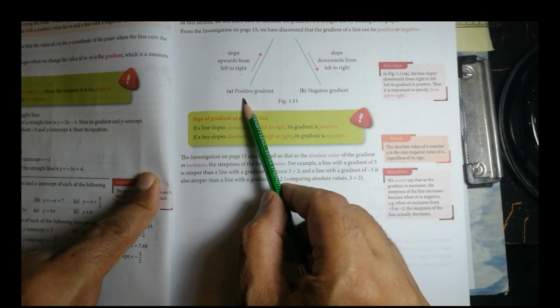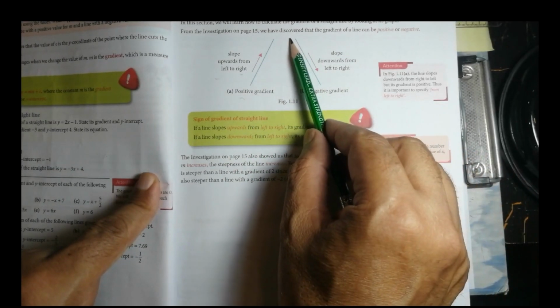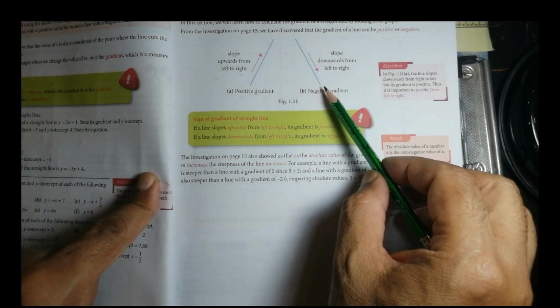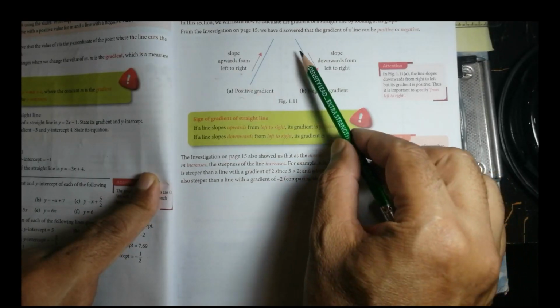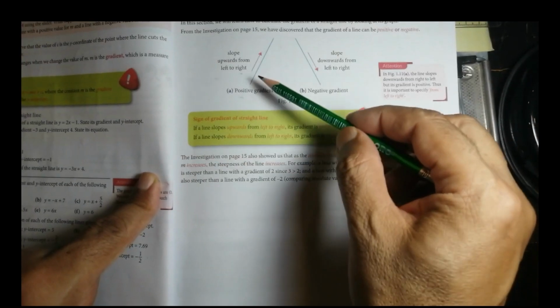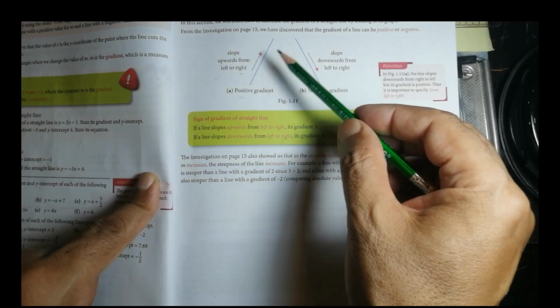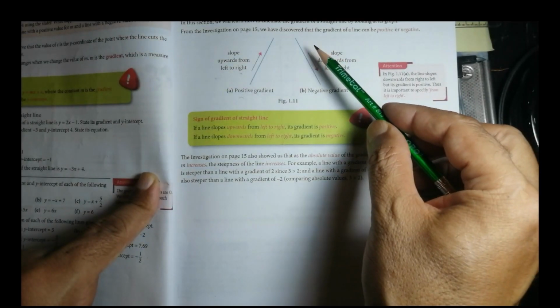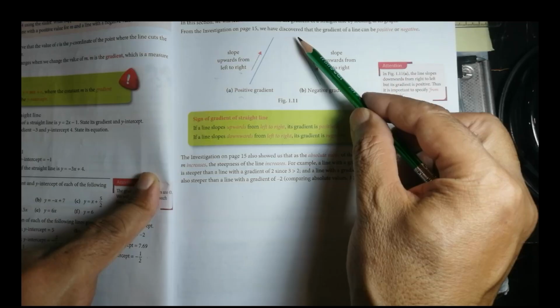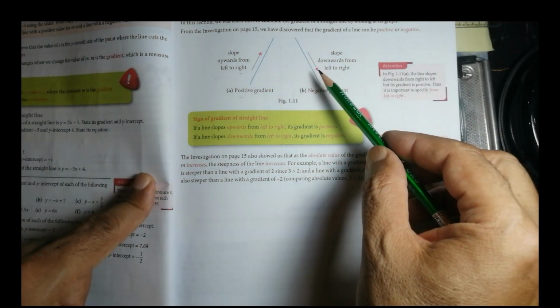So we say its gradient is positive. If a line from left to right goes downward, its gradient will be negative. Again, this line from left to right is upward, so the gradient is positive, and this line from left to right is downward, so the gradient is negative.